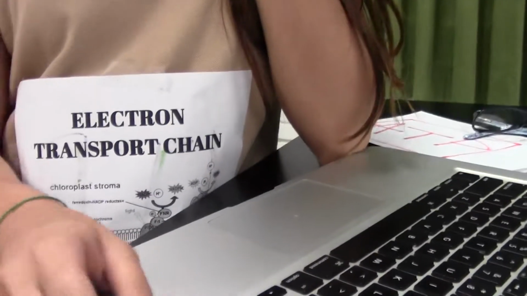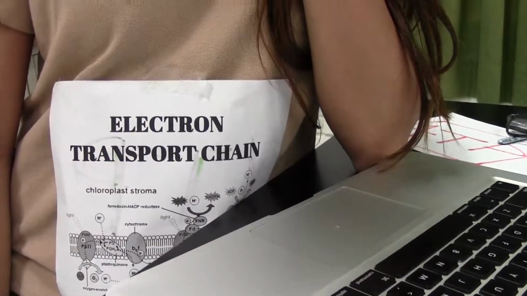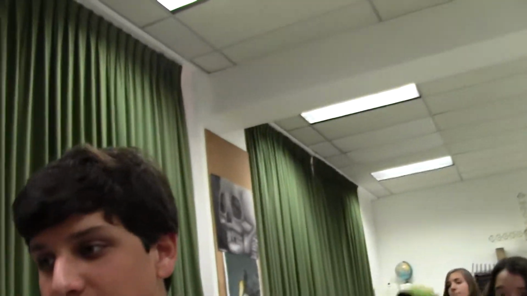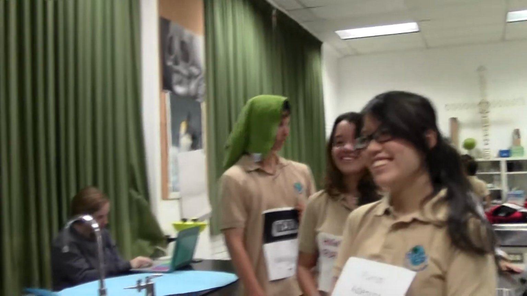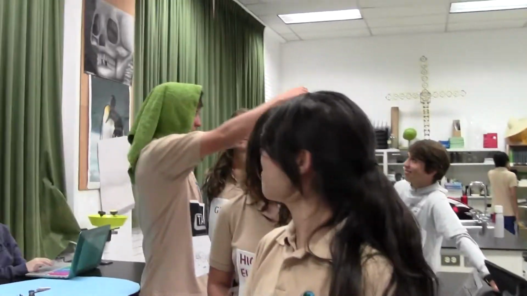Electron transport chain, you make ATP with your proton gradient and coupling with ATP synthase. Electron transport chain, you make ATP. Without you, I would die tonight.